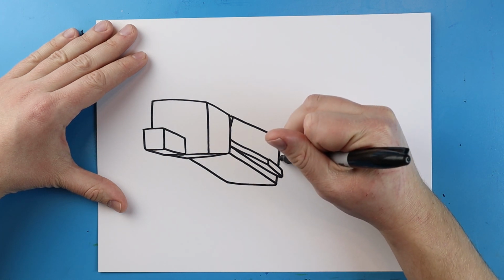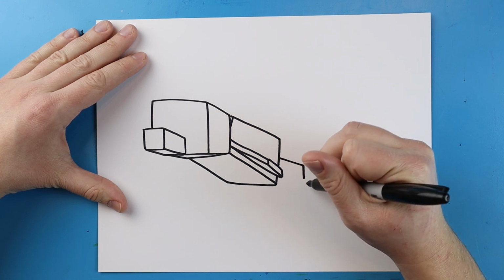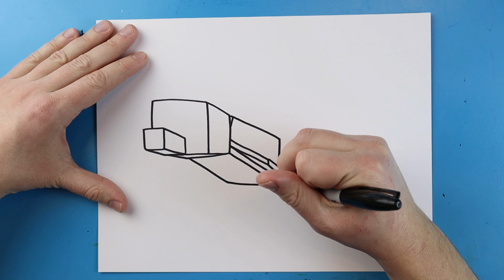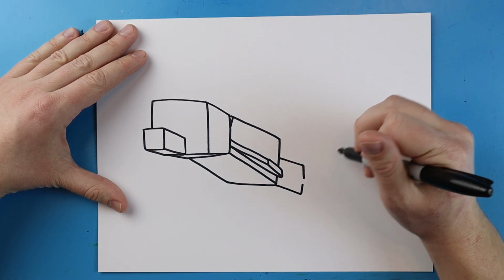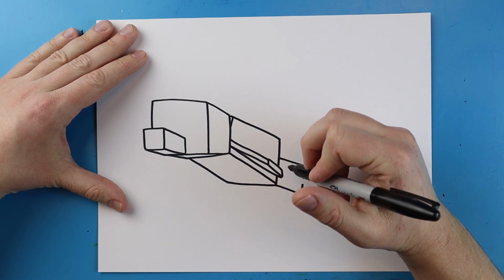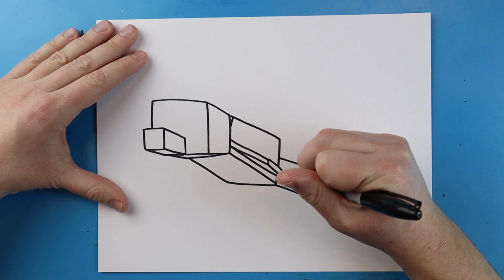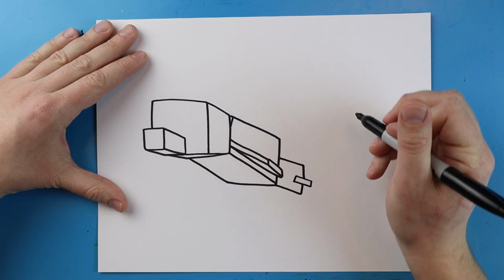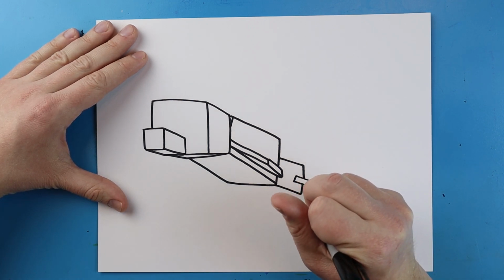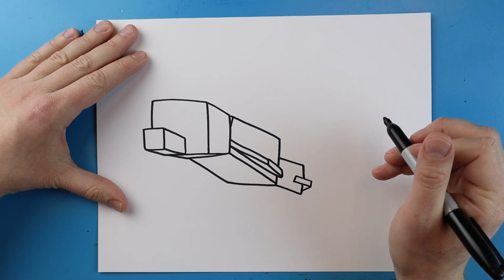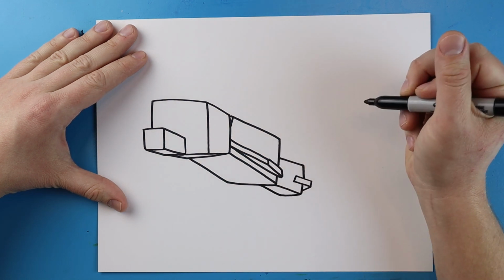For the tail of the dolphin, I want to start right here, make a line that goes down, and it comes down a little bit. Starting here, I'm going to go down and then bring it up just a bit. Inside of here, I'm going to draw a small rectangle shape for part of the fin. Next, I'm just going to bring this line back to here. Right here, draw a little line that goes down and then over.